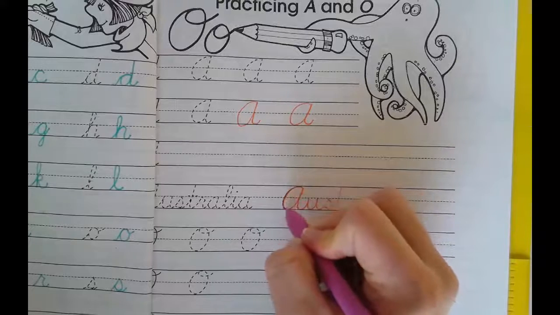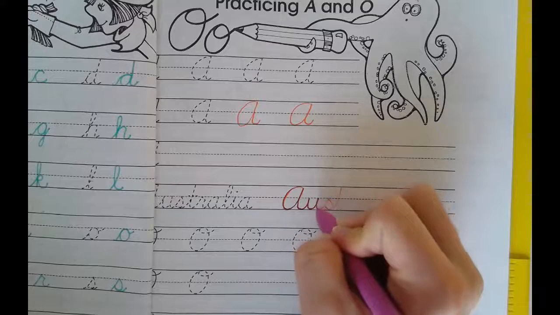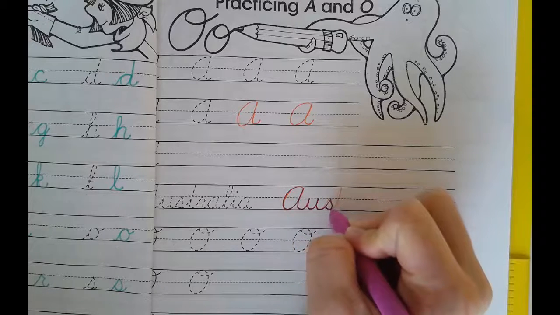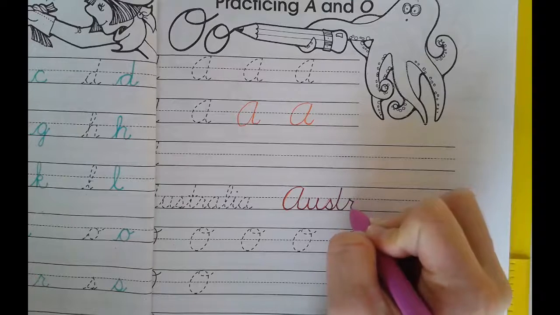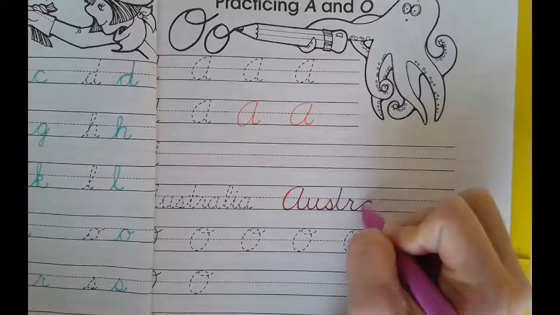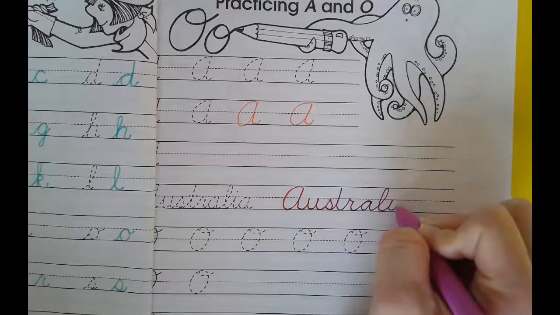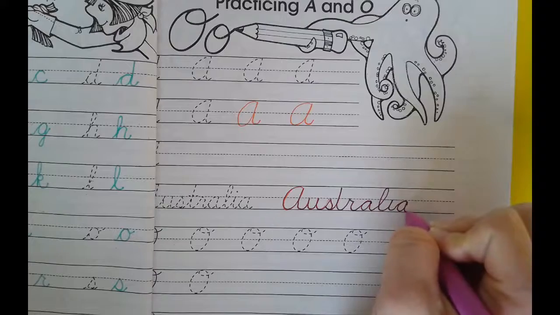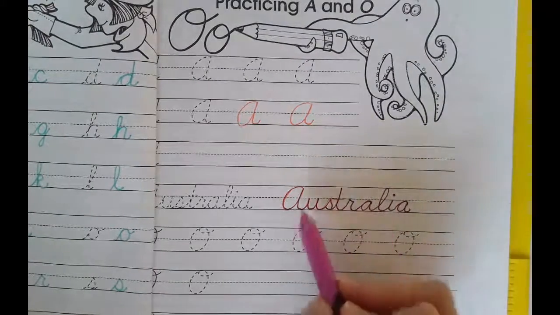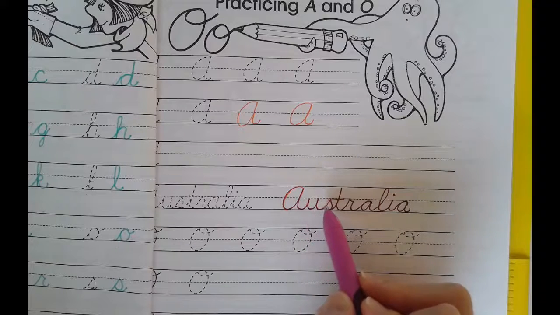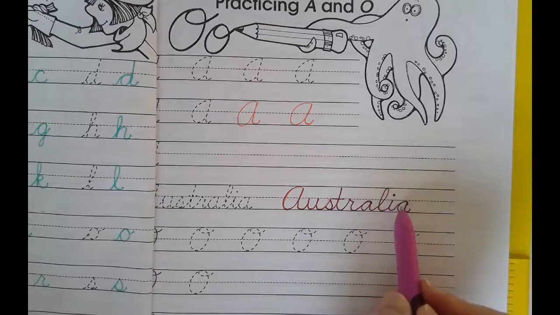So A, capital A, U, S, T, R, A, L, I, A. Cross my T, dot my I. Australia. Capital A, U, S, T, R, A, L, I, A.